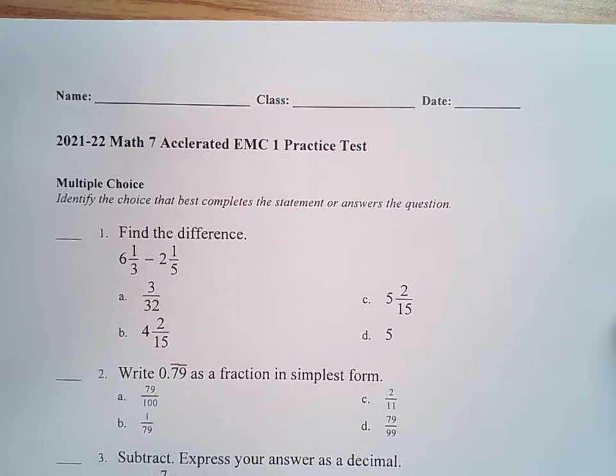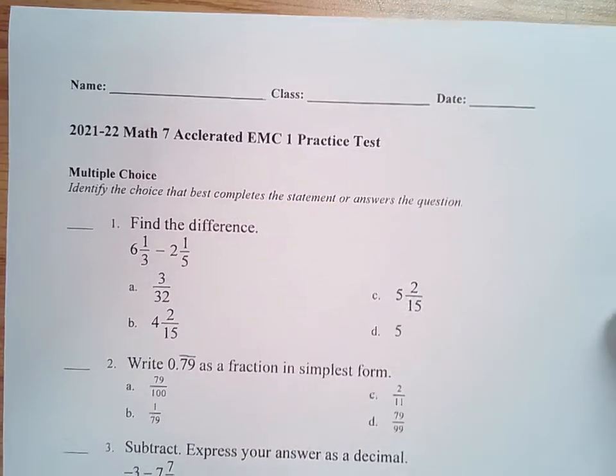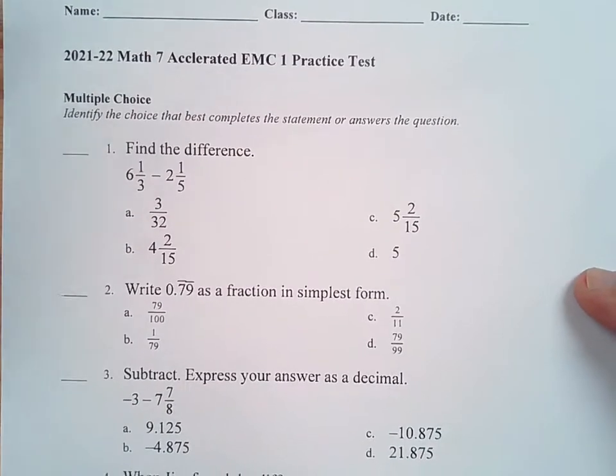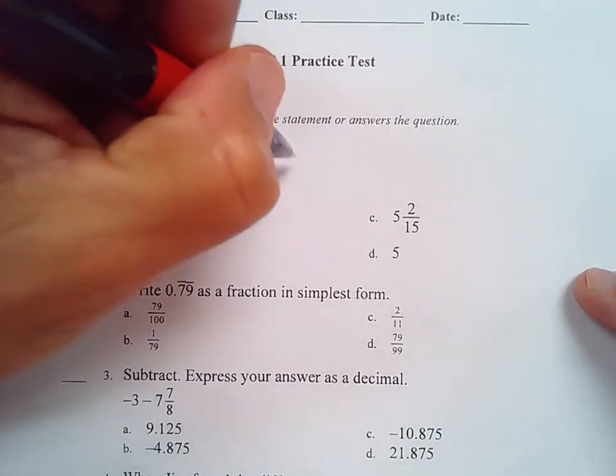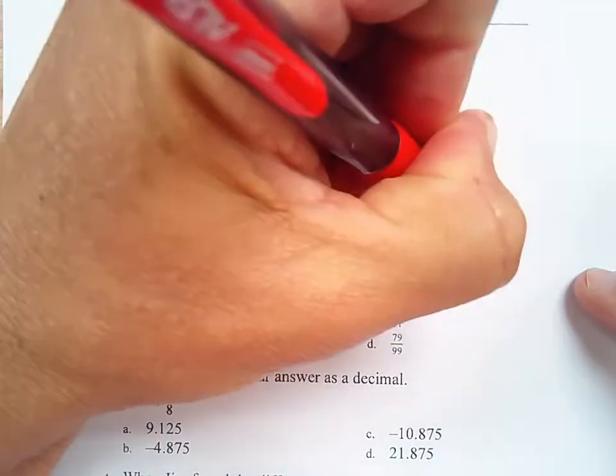Okay, so this is our Math 7 Accelerated test, our first unit. I'm going to get in on this. So we're going to find the difference between these two. You know what? I like to usually look at this vertically for some reason. I think that's how I learned.